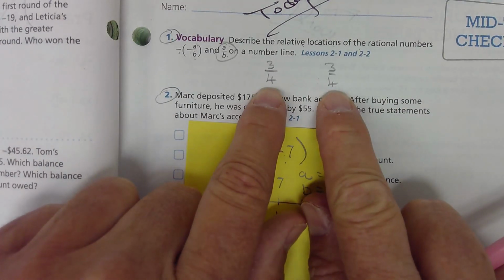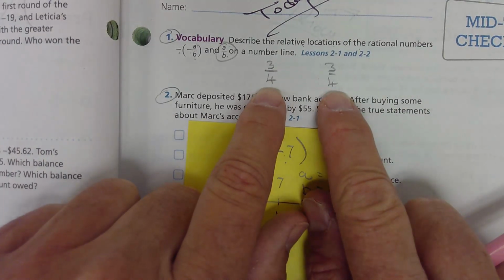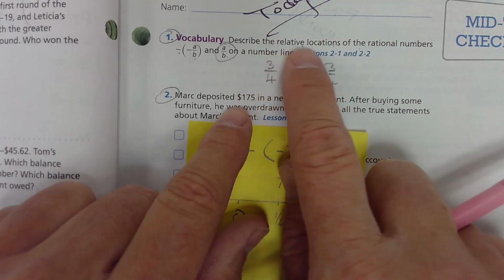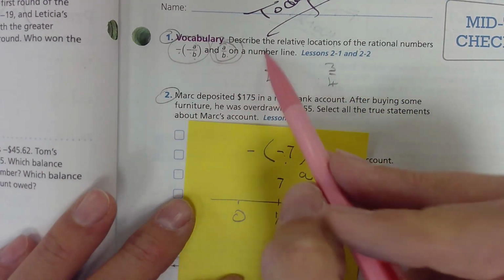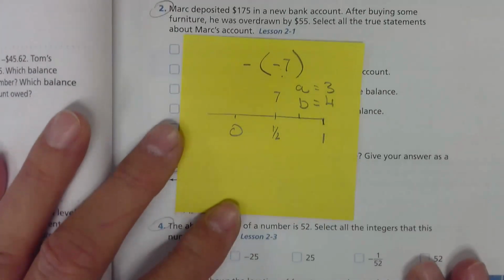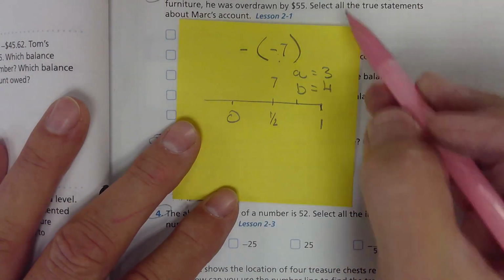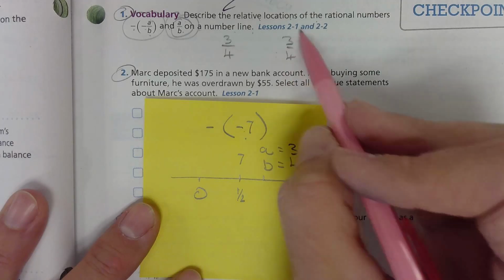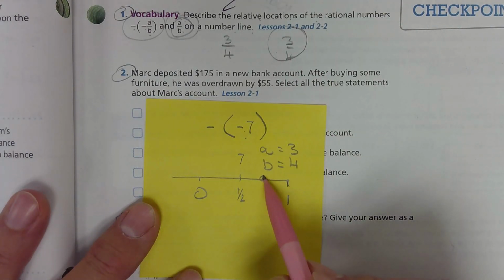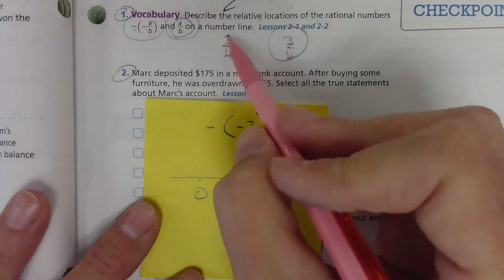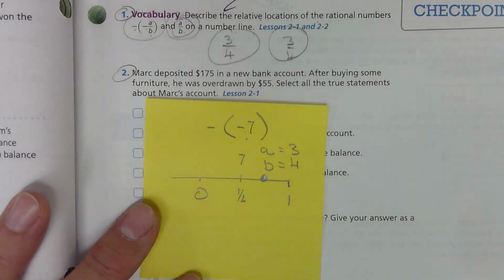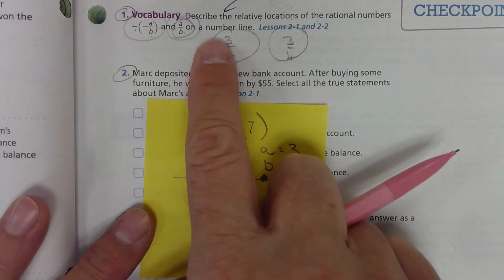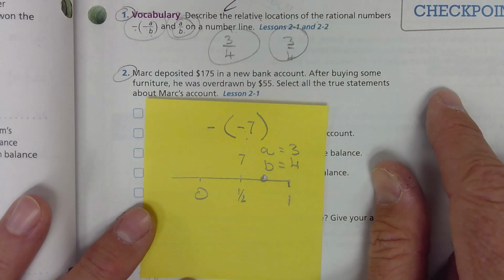Now let's look at the question. We've solved them both. I mean, I say solved them. I just plugged in a couple numbers as an example. It says describe the relative locations of the rational numbers. They're talking about this one and this one on a number line. Here's my number line. Where is this one? Right about here. Where is this one? Same place.